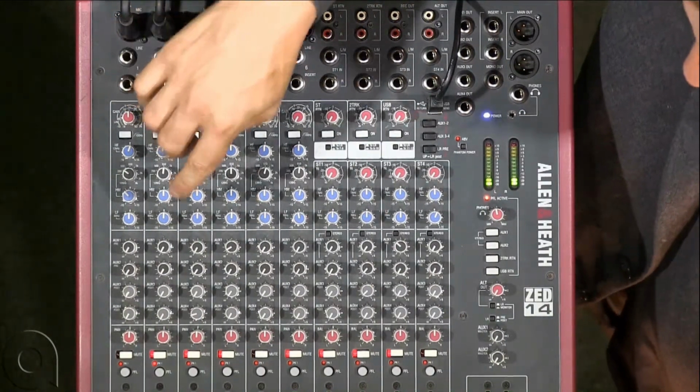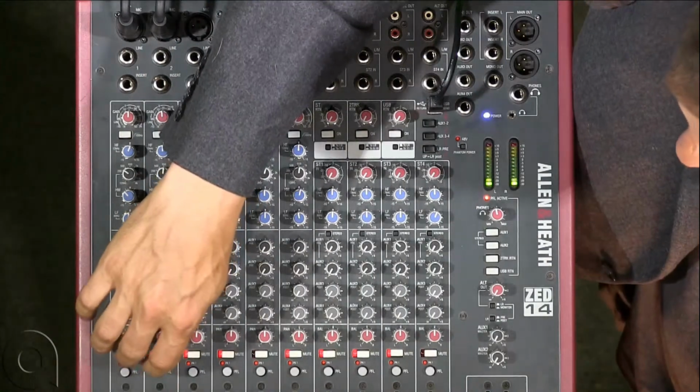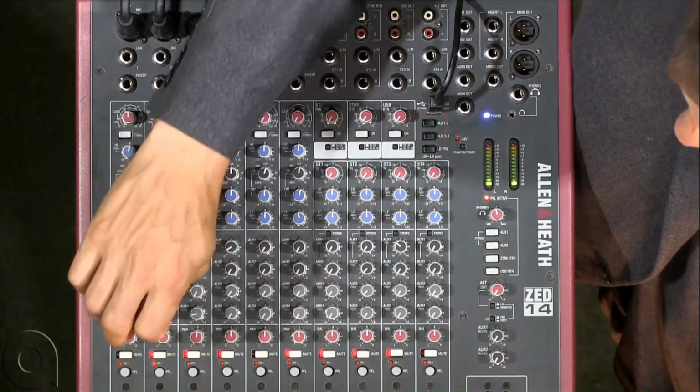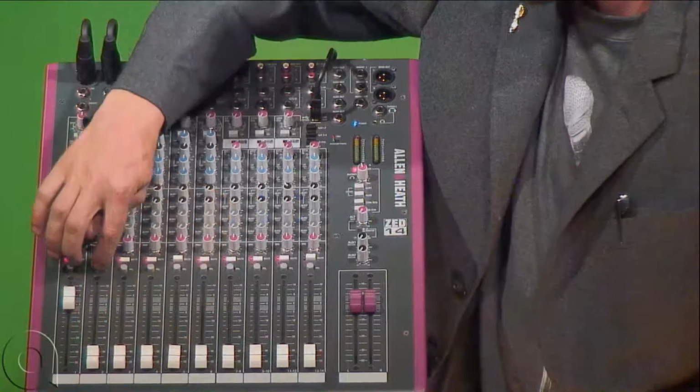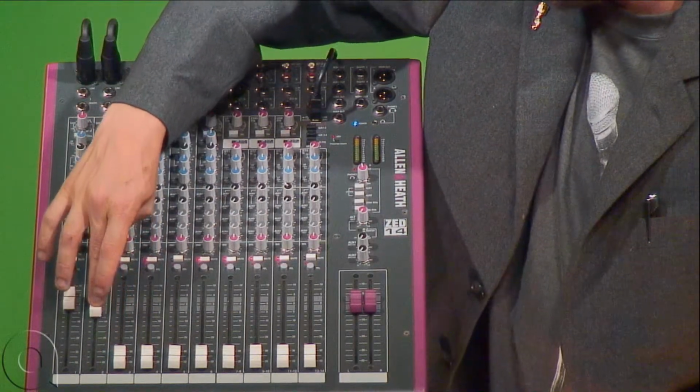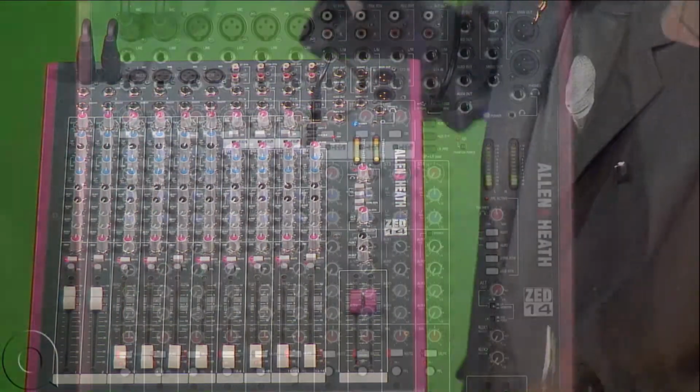Now, what I'm going to do so you can hear the next amount of changes is mute my audio and bring up the channel we just started. Check, 1, 2, and there we are back.